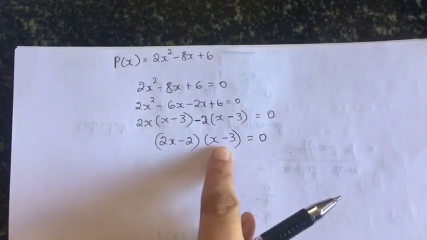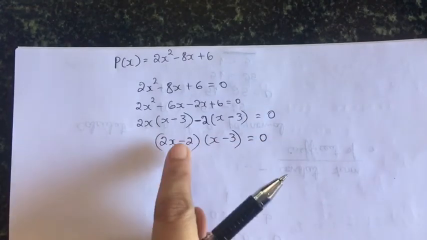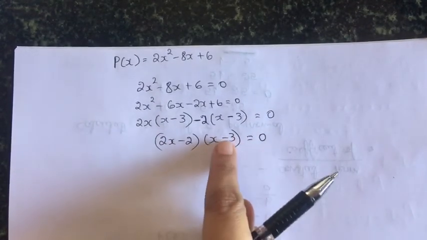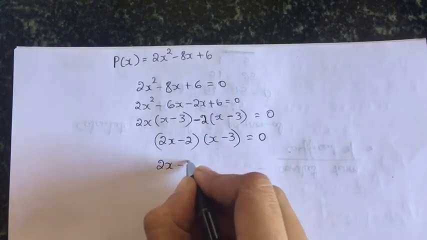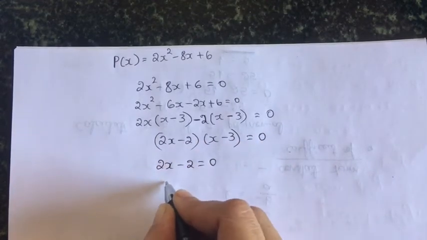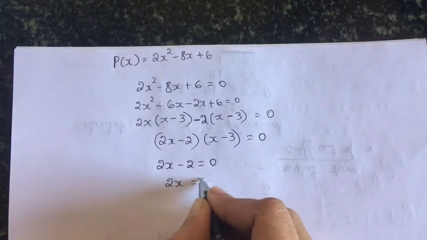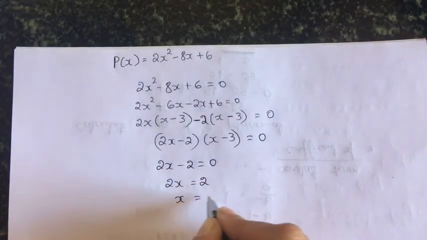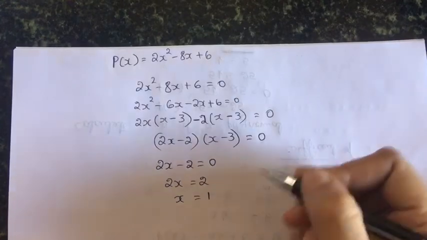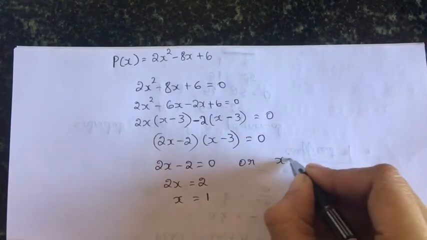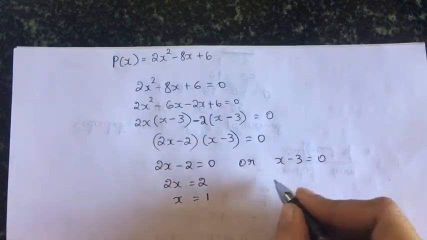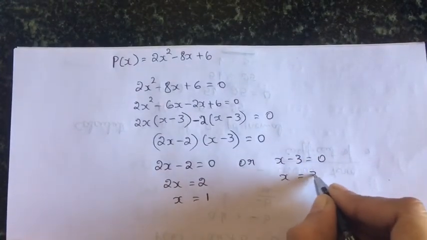Product of these two terms equal to 0. That means either this term is equal to 0 or this term equal to 0. 2x minus 2 equal to 0 if I take, then 2x equal to 2 and x equal to 1, right? Or x minus 3 equal to 0, that means x equal to 3.